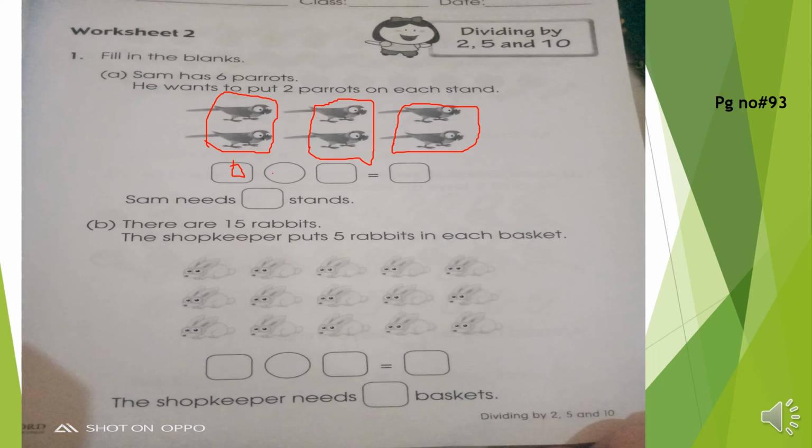And then 6 is divided into a group of 2, means in each group there are 2 parrots, and how many stands will he need for the parrots? 3 stands. 1, 2, 3. So Sam needs 3 stands. I hope this is easy for you.